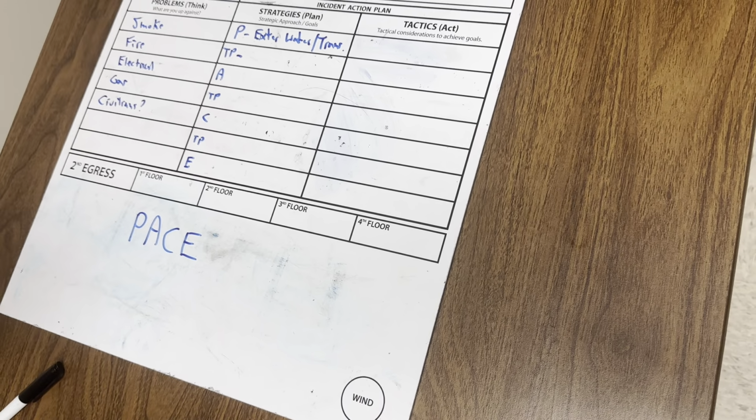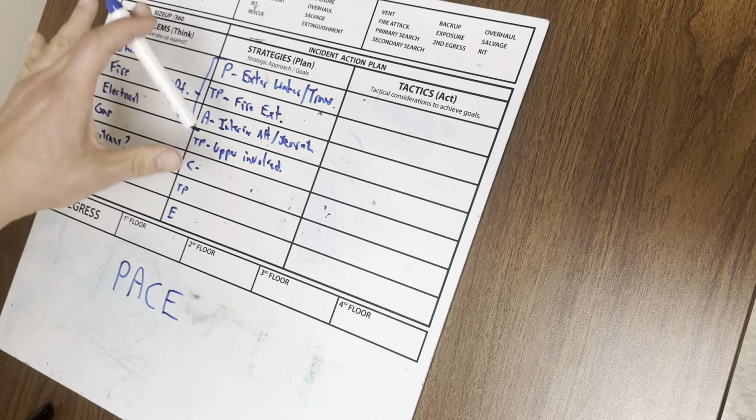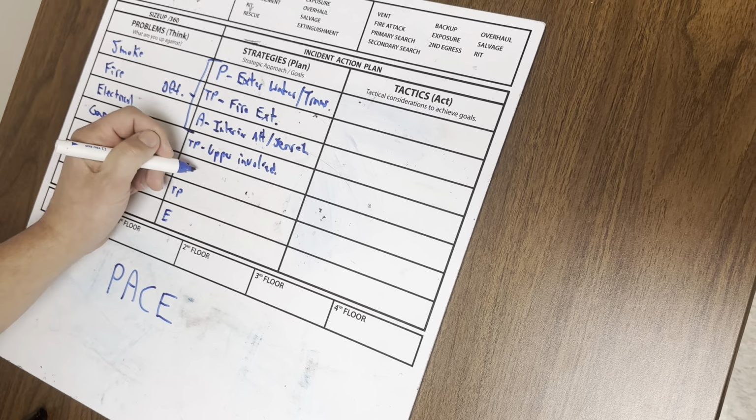Now, what happens if our next trigger point is reached? The trigger point I give myself is I see more of the upper floor involved. So basically, the entire upper floor is involved. That gets to my contingency plan. If you imagine, P and A are offensive for the most part, and anything C and lower is going to be defensive. So once I hit my upper floor involvement, I'm not going totally defensive, but I'm going to drop down to the lower level. So the lower floor, I'll continue my attack. Maybe it's not so much an attack anymore. Maybe it's now just going to be a really quick search. And we'll continue our exterior water application from our primary.